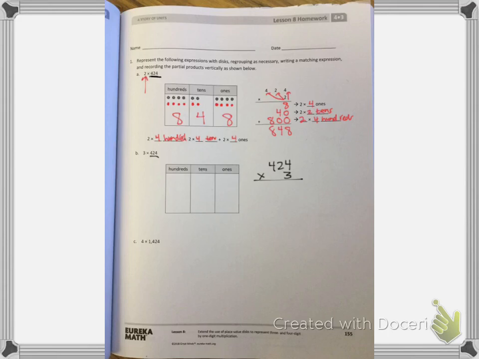I am going to put 4 ones, 2 tens, 400. All right, and this is 424. I am now going to multiply this by our multiplier, 3, and we're going to make 3 copies.